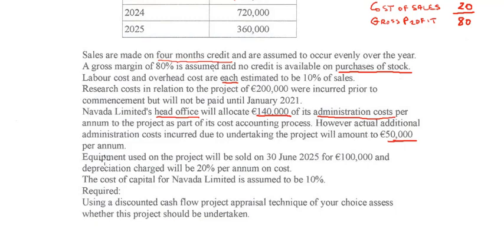Okay, the next bit of information is equipment. There's going to be some equipment that has to be purchased for use on the project. We already heard that the equipment cost is, was it 400,000? I think we're going to buy the equipment at the beginning of the project for 400,000, use it throughout the years of the project, and at the end of the project, 30th of June 2025, we're going to sell this equipment for 100,000.